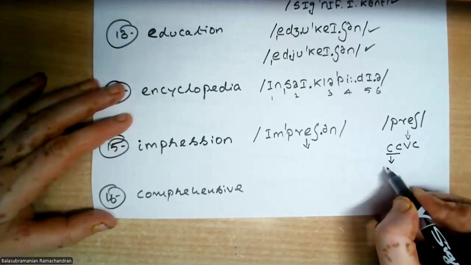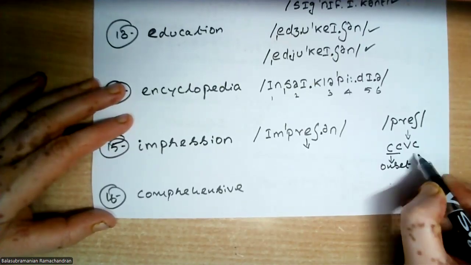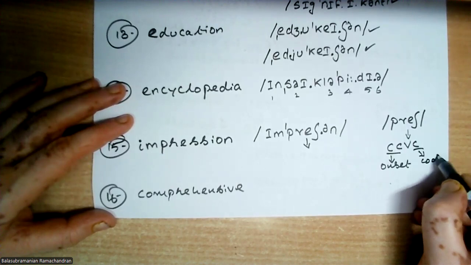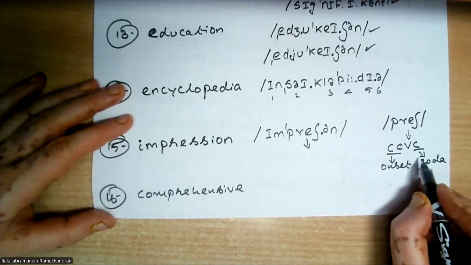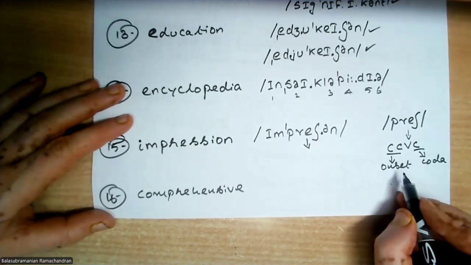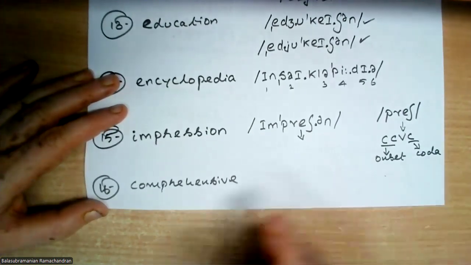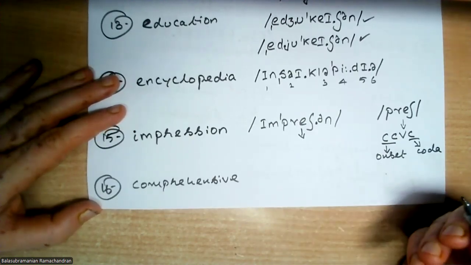These are the onset consonants, and these are the coda consonants. Since there is 1 consonant here, we call it 1 coda. There are 2 onsets and 1 coda. Okay. All right. So let's move on to word number 16.